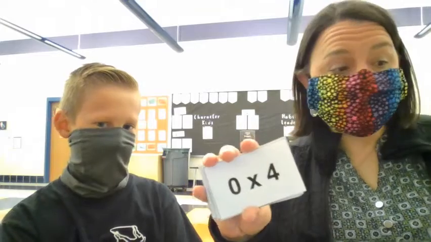Okay, teachers, if you're watching this, you are watching Carter and I do the multiplication fluency assessment, and I'm going to see what Carter knows. And I know you can't see our mouths, but that's okay. So here we go. I have printed out the cards that go with the assessment.